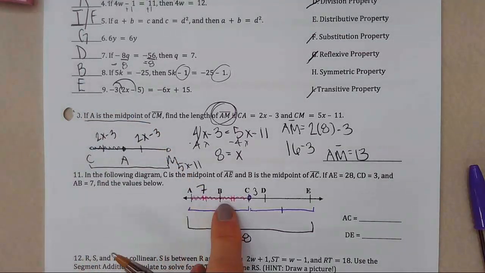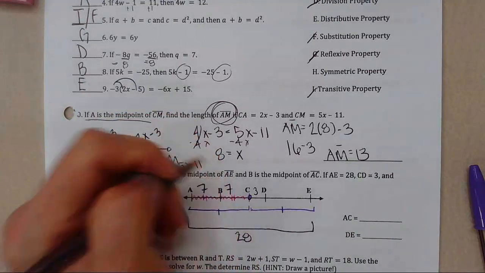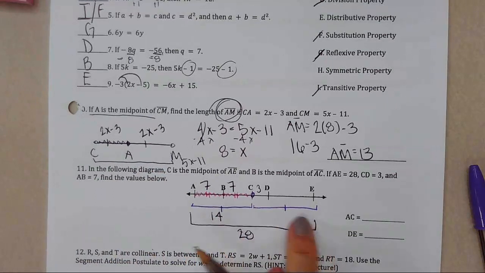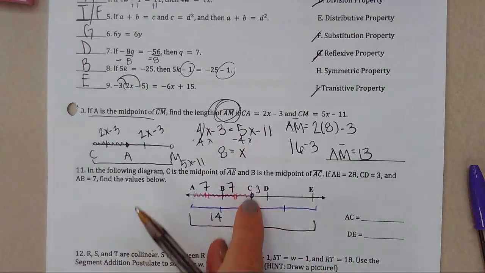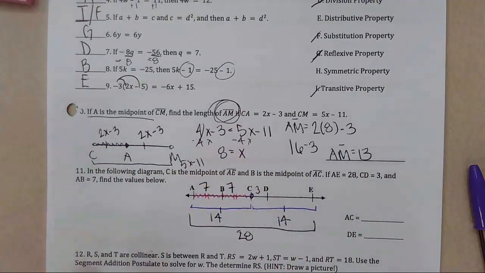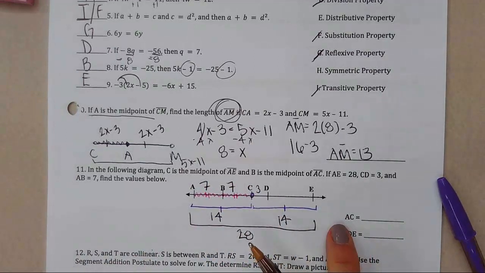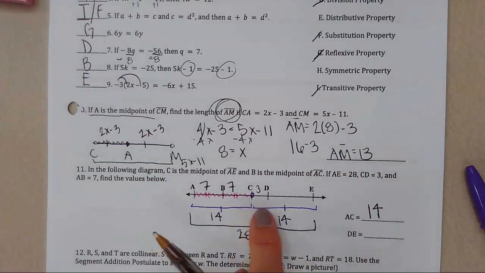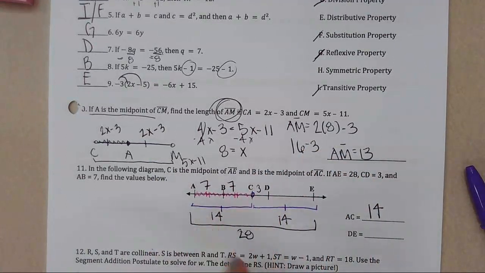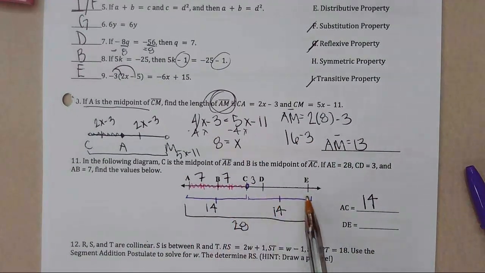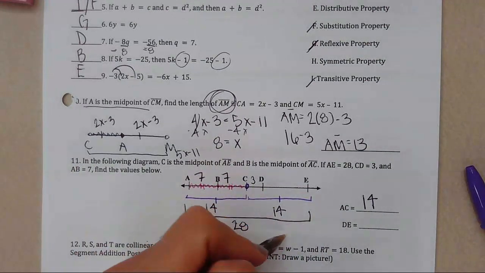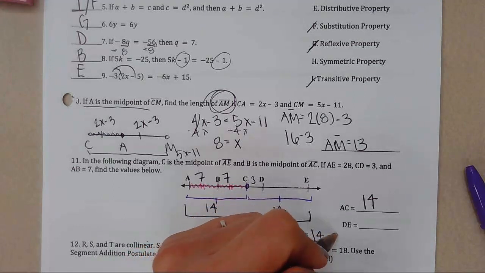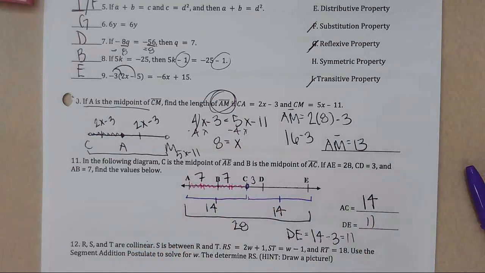All right, well, BC would also be equal to 7, right? Which means this whole thing would be equal to 14, which means this would be equal to 14 too, because that's the midpoint. So we found AC. We know that that's equal to 14. And now we can figure out what DE is, because we know this whole segment is 14. So to find DE, we're going to take 14 minus 3, and we're going to get 11.